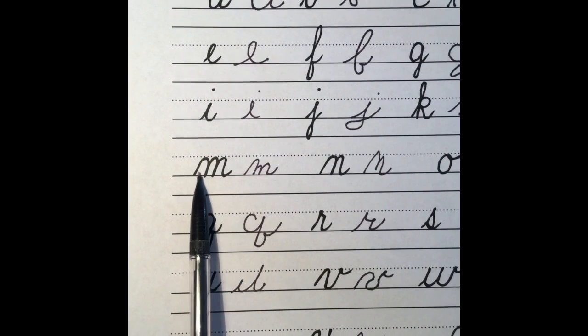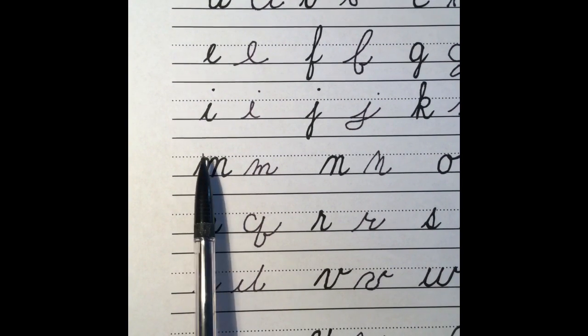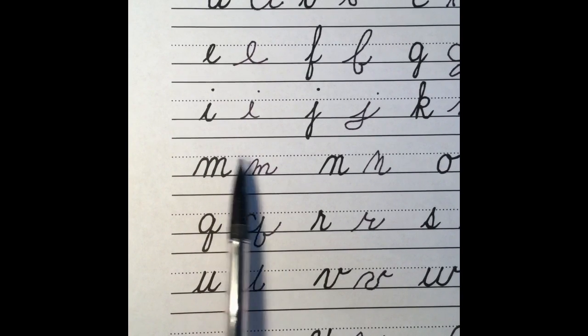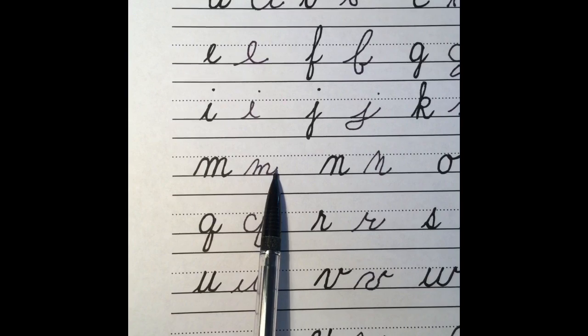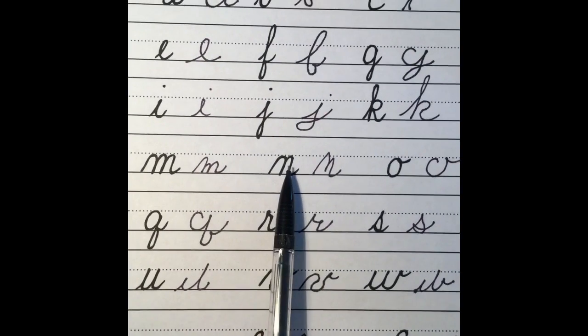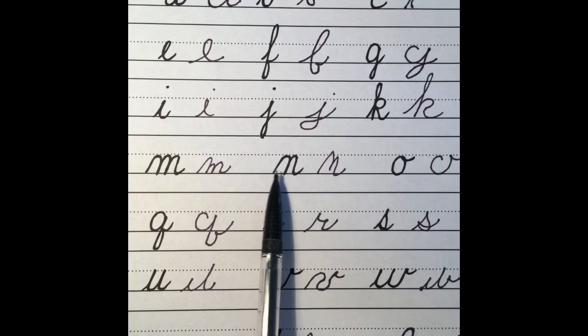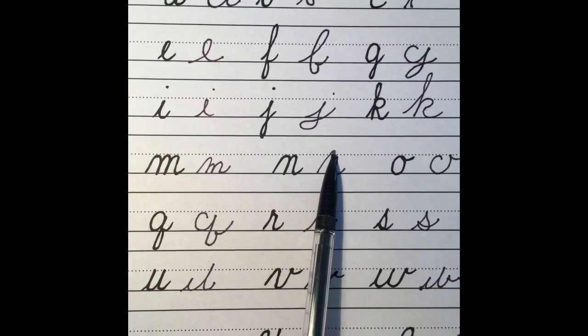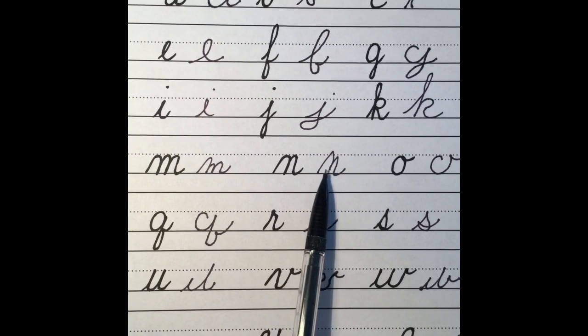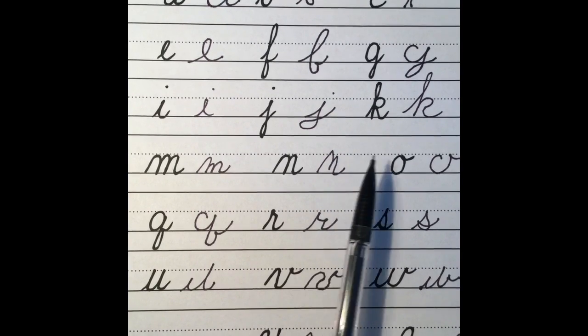Lowercase m touches the baseline at 4 spots and the midline at 3 spots. Make all the overcurves the same size. Lowercase n touches the baseline at 3 spots and the midline at 2 spots. Don't make it too tall. Do touch the lines. Make the overcurves the same size.